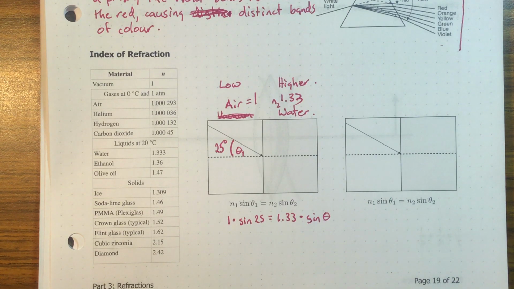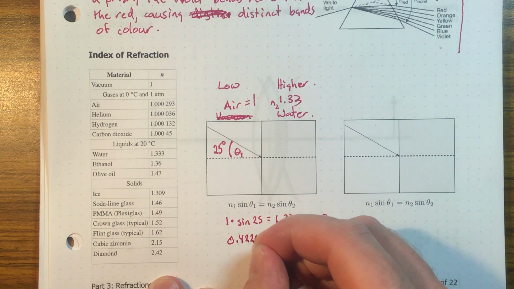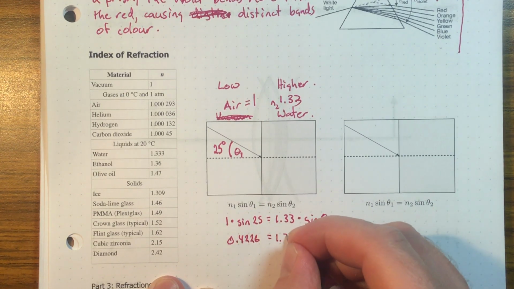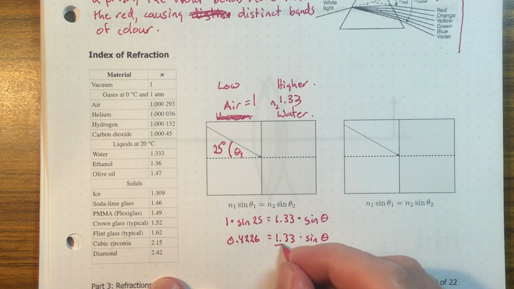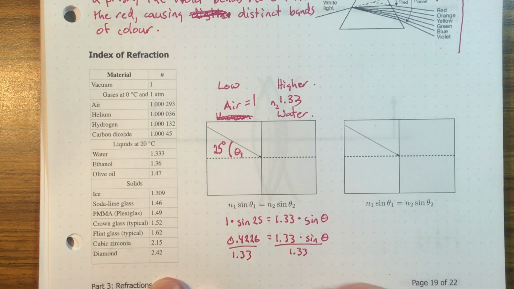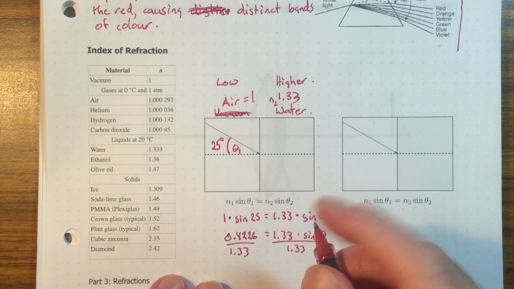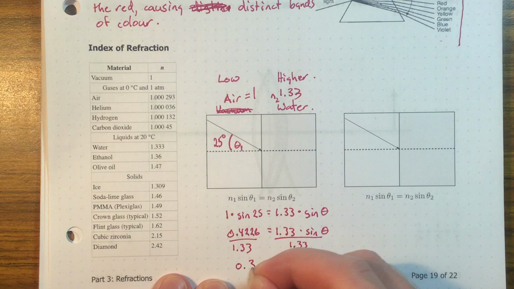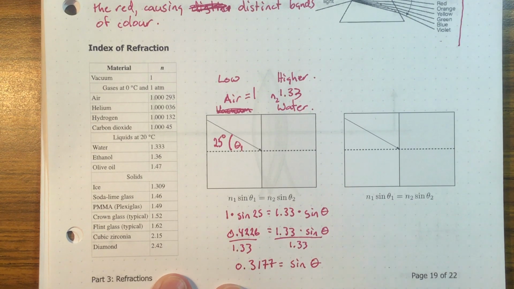So I do 1 times sine of 25, and it's equal to 0.4226. And that equals 1.33 times sine of theta 2. Now I'm going to divide both sides by 1.33 to get 0.3177 equals sine of theta 2.